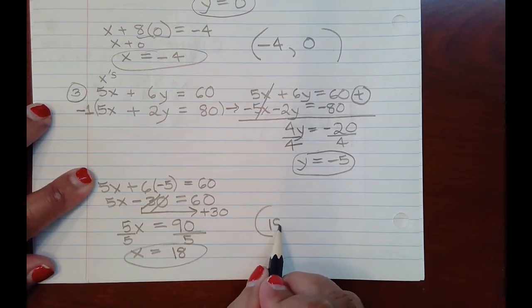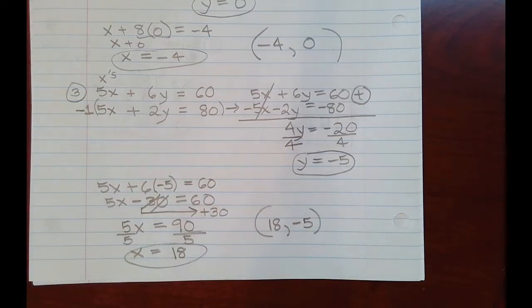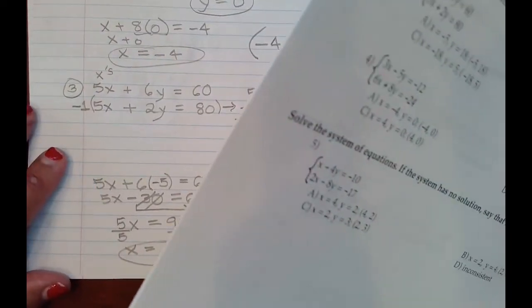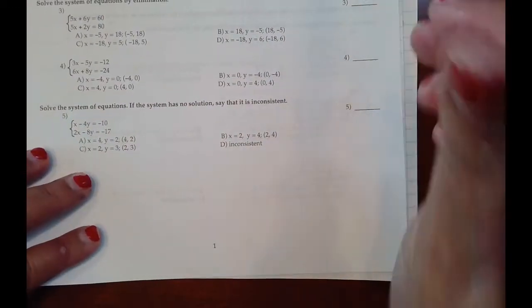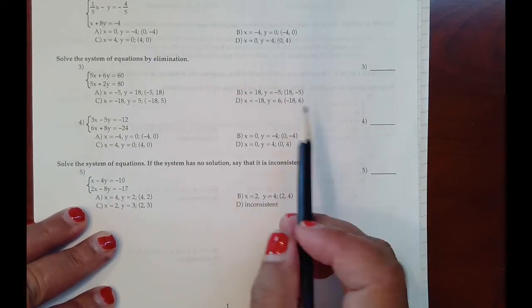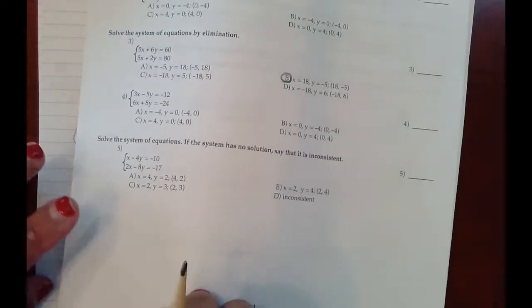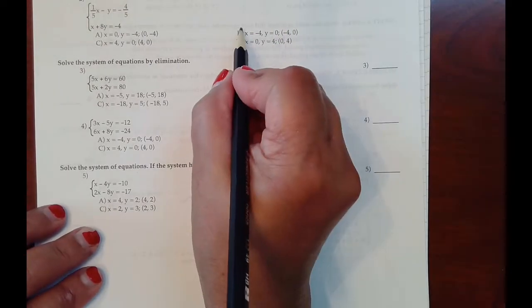And you can write your answer like this as well, or just give them separately like that. Okay, so for problem number 3, that would be B. B is positive 18 while y is negative 5. So that's B. And I believe for number 2, negative 4 is 0. That is B.